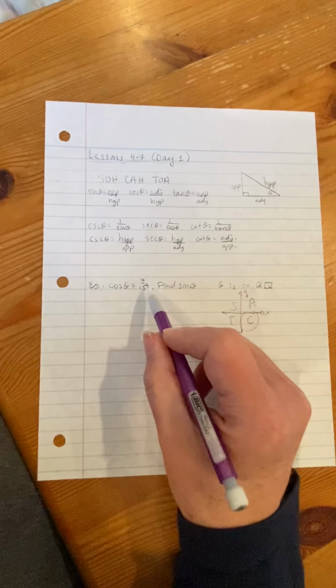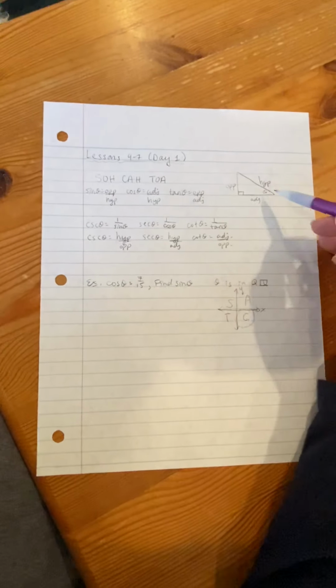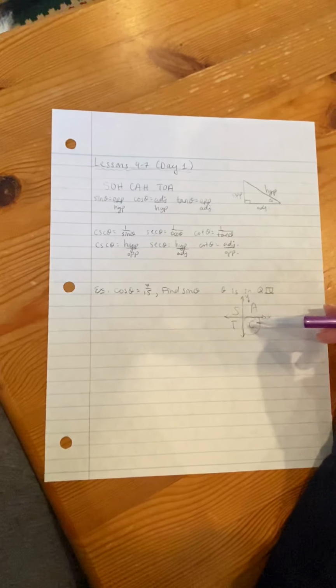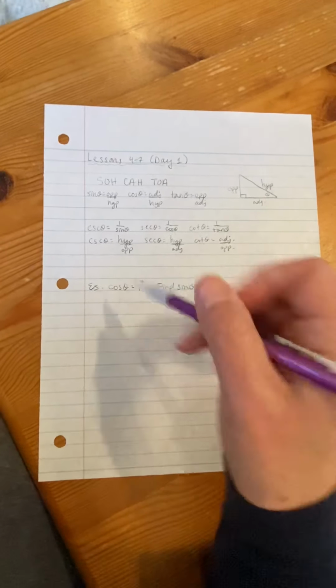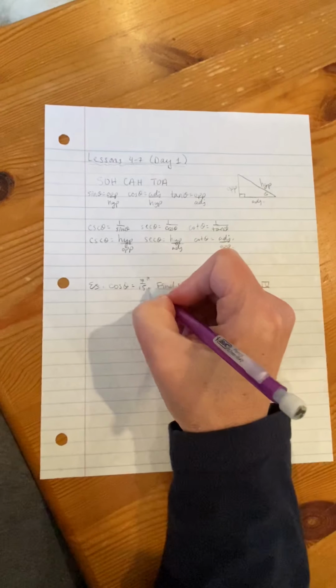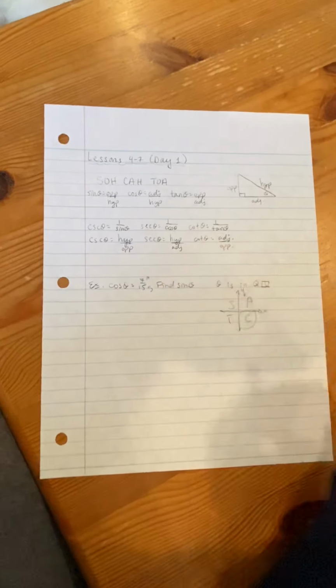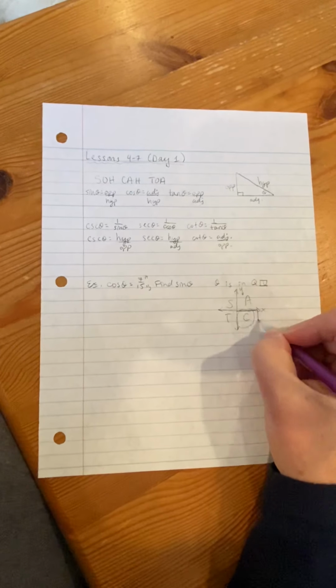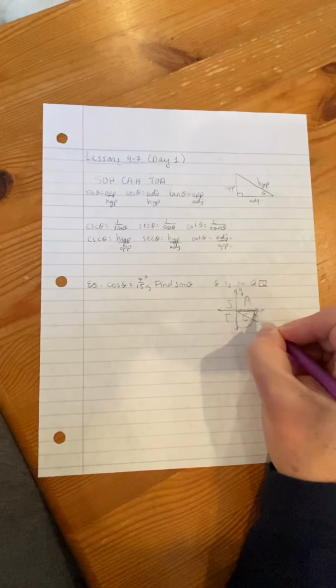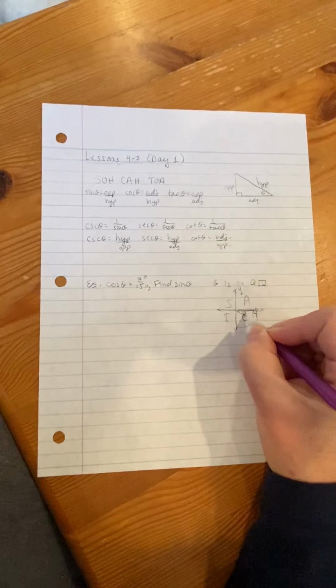If the cosine of theta is 7/15, it means I can draw a triangle in this quadrant, with the angle in standard position, and have the ratio of the adjacent side to the hypotenuse be 7 over 15. So I'll put my right triangle there with my angle in standard position.